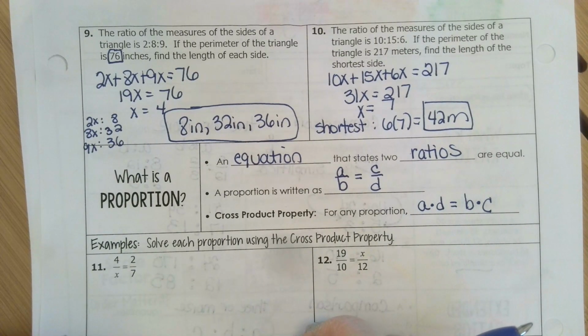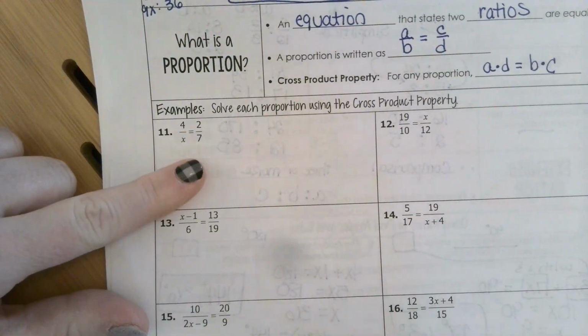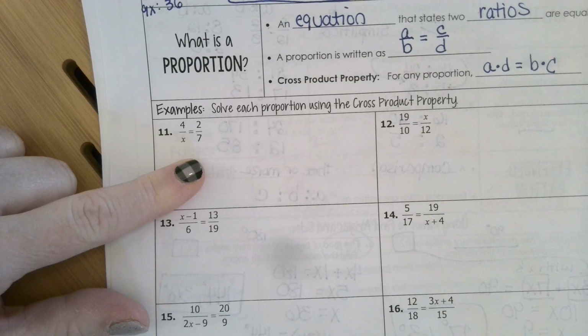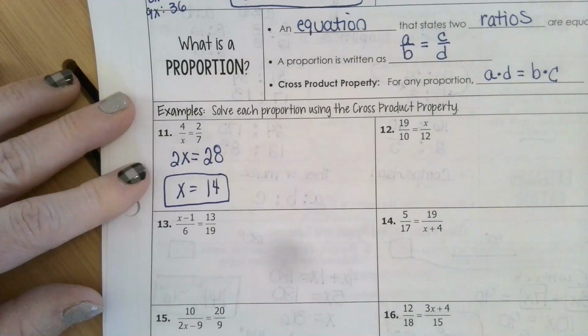And then we'll be done. Okay, so first of all, you do number 11. You should know how to do number 11. Go ahead and do that on your own, and we'll check your answer.